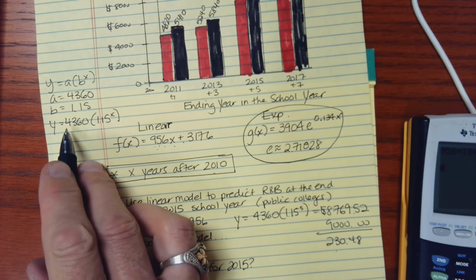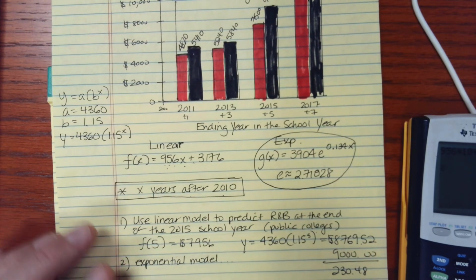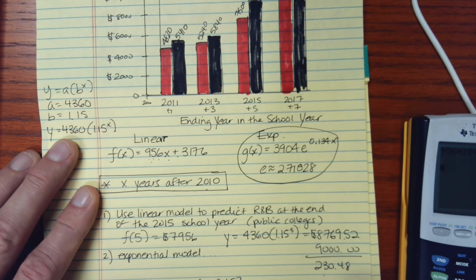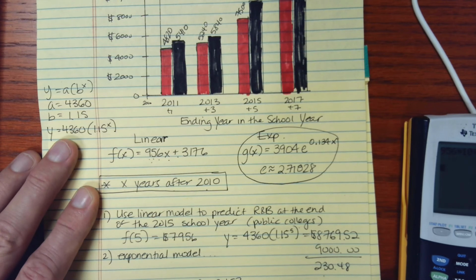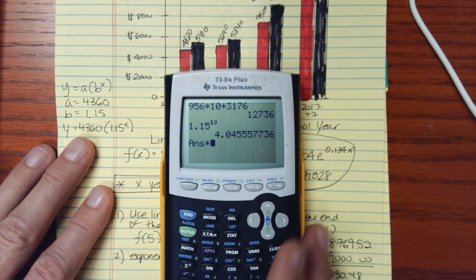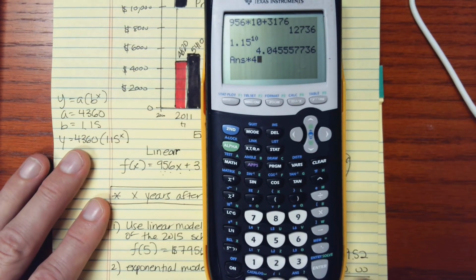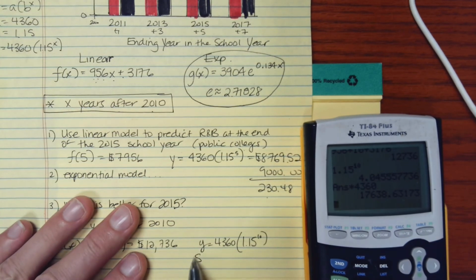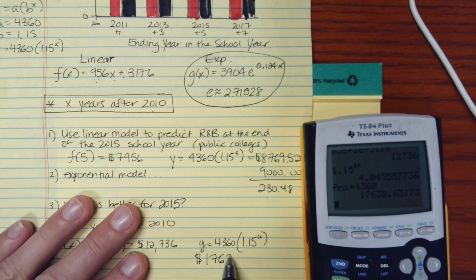And if I use my exponential model for the private colleges, I would take y equals 4,360 times 1.15 to the 10th power. So 1.15 to the 10th power times 4,360. And that comes out to be 17,638 and some change.